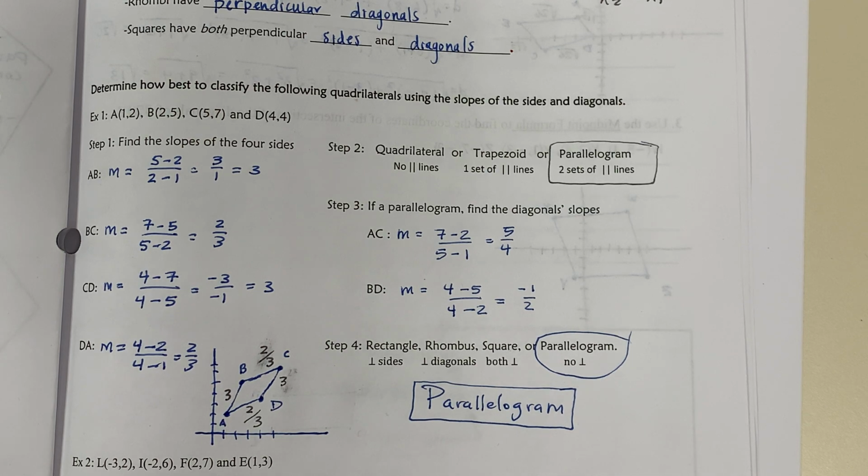And then to finish, find the slopes of the diagonals. With the slopes of all of the sides and the slopes of the diagonals, you will be able to determine if it is a rectangle, a rhombus, a square, or a parallelogram. So go ahead and pause the video, try example 2. Once you are finished or you get stuck, hit play and I'll go through the problem with you.